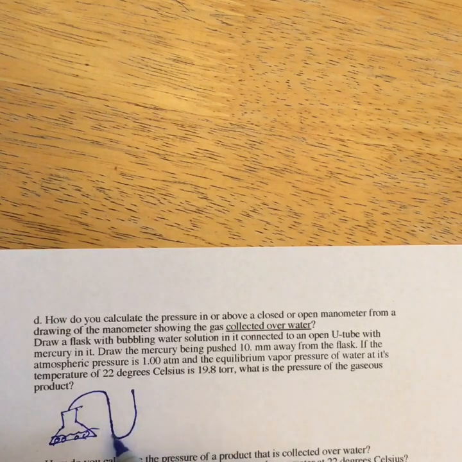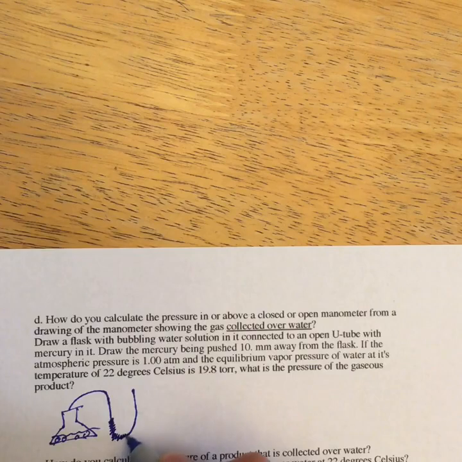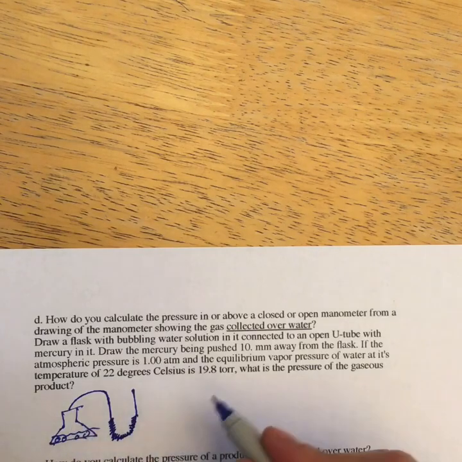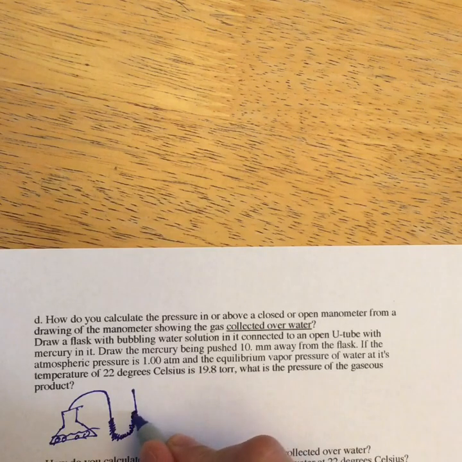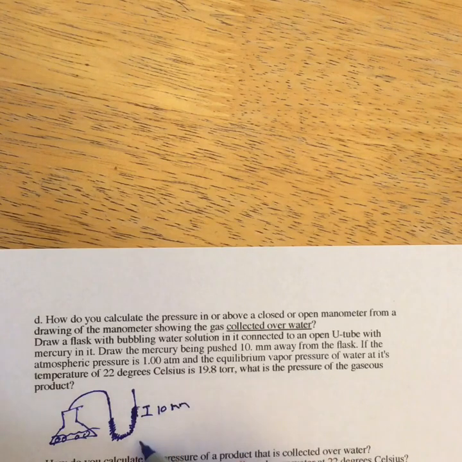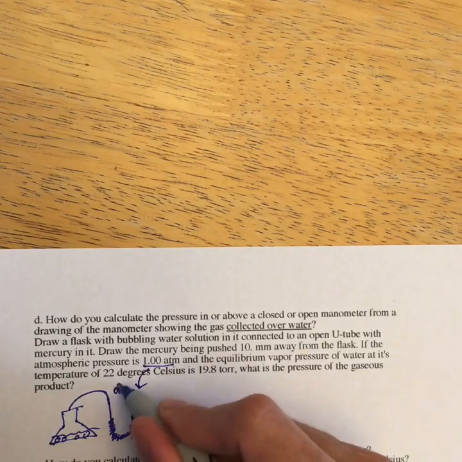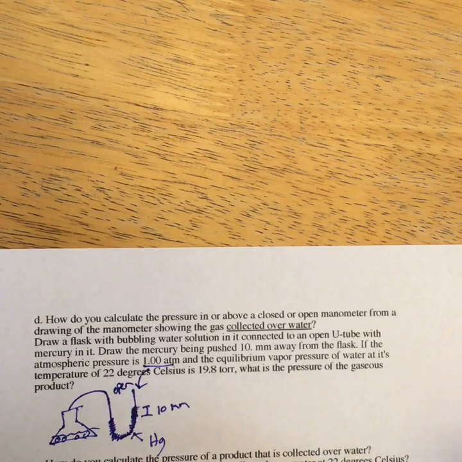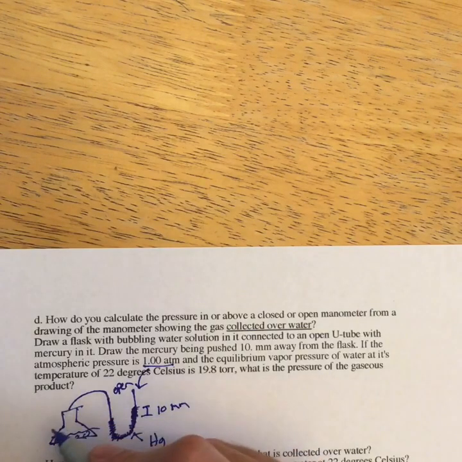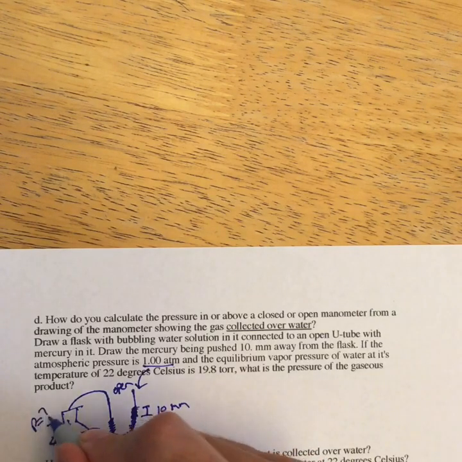So anyway, U-tube, and then we have some mercury in there, and if there was no pressure in there, the mercury levels would be equal, but because it's making some pressure in there, then the mercury got pushed up by 10 millimeters, so I'll label that 10 millimeters, and this is mercury, so the pressure unit then is 10 millimeters of mercury. And it says atmospheric pressure is 1 atmosphere, so that's the total pressure that's pushing down on this tube that's open. And then it says, what is the pressure of the gaseous product in here? So I want to know, what is the pressure in there?